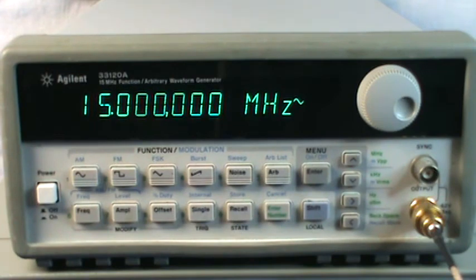The minimum one will be like 100 microhertz. So it's possible to generate very low frequencies, so we can test, for instance, biomedical equipment in senior projects.